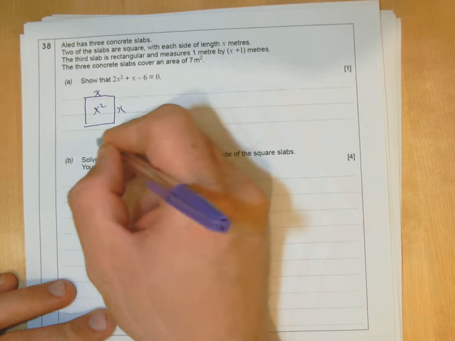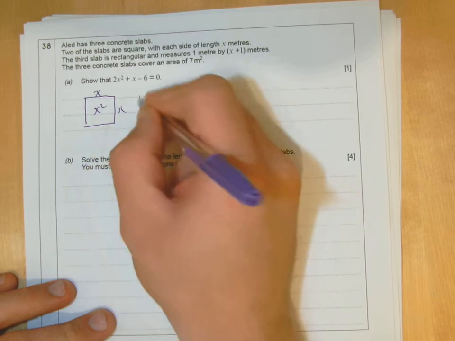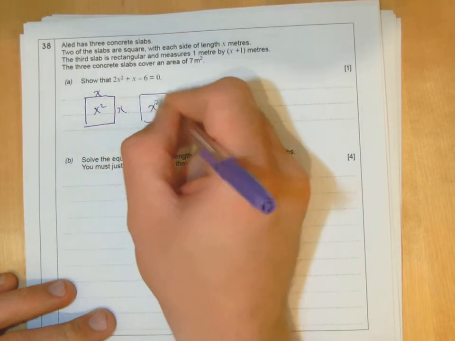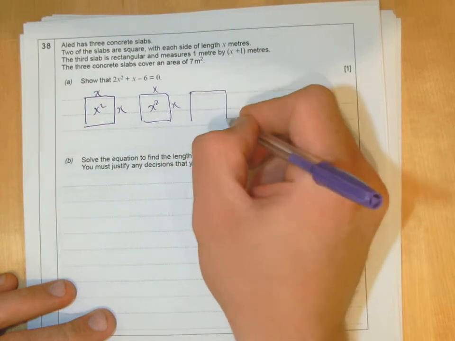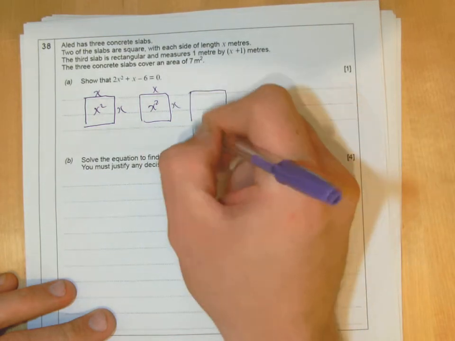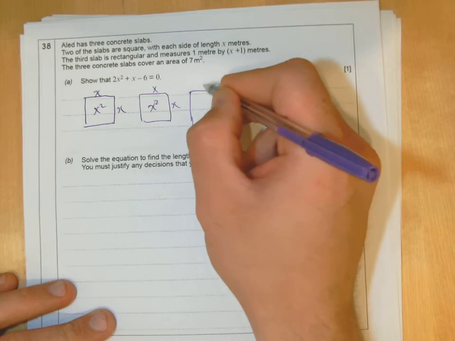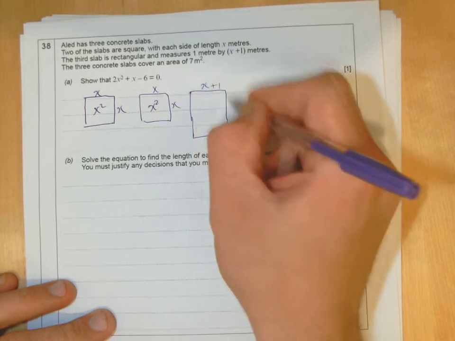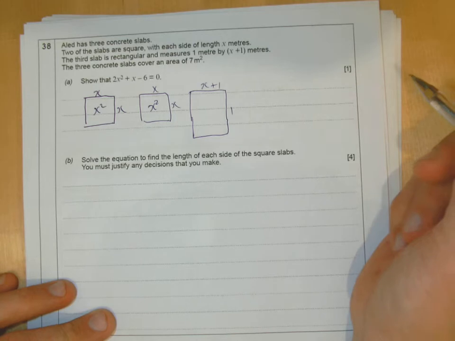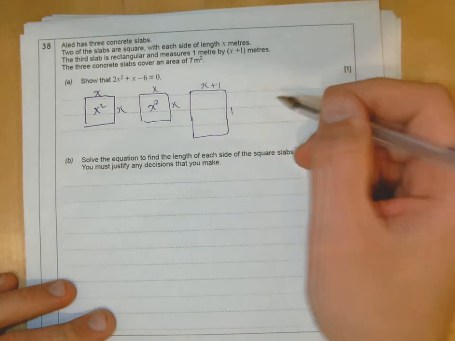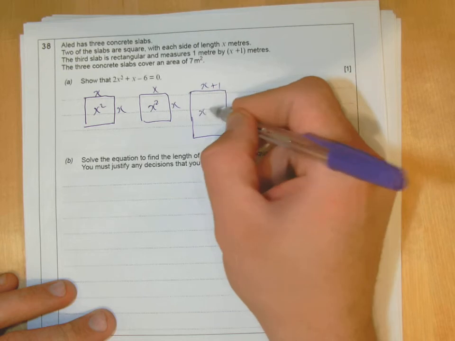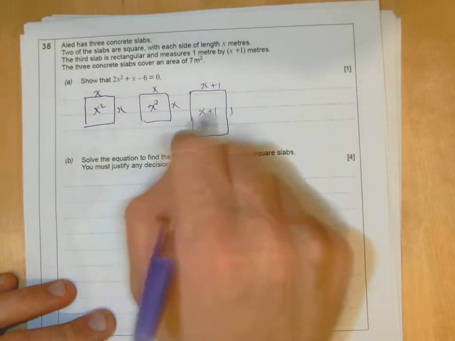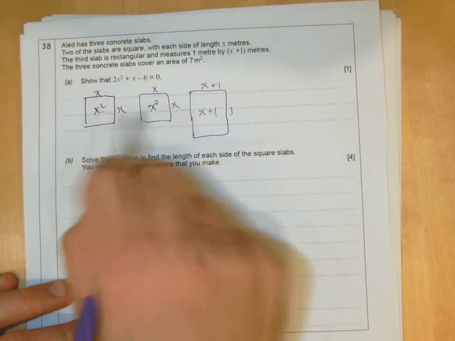You can draw another one if you want. Okay, because you've got 2 of them. And then you've got a rectangle that measures 1 by x plus 1. Doesn't matter about my scale there. So the area of this would be 1 times x plus 1, which is x plus 1. So the total area will be these added together.